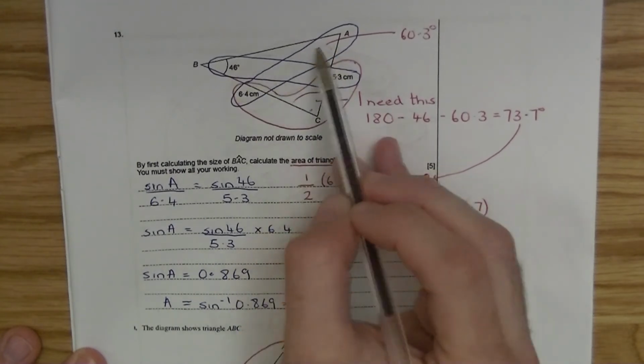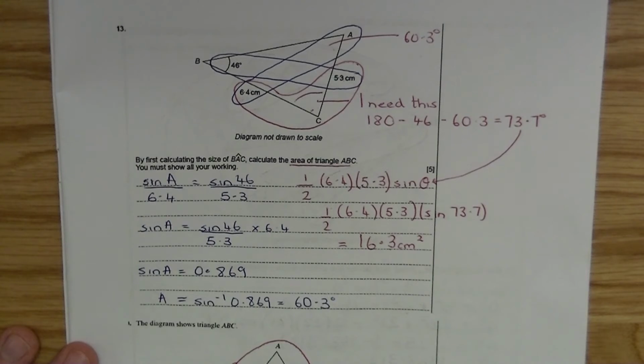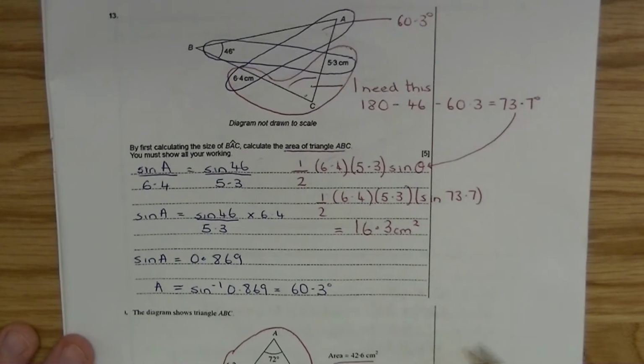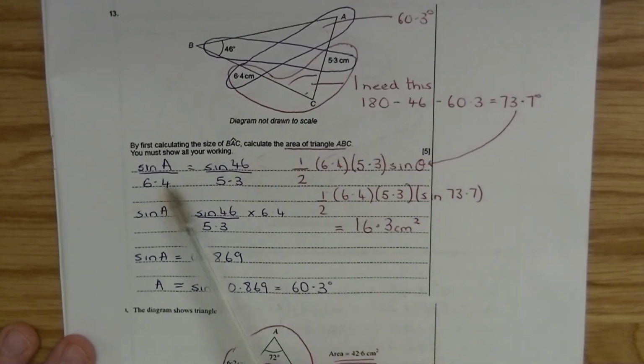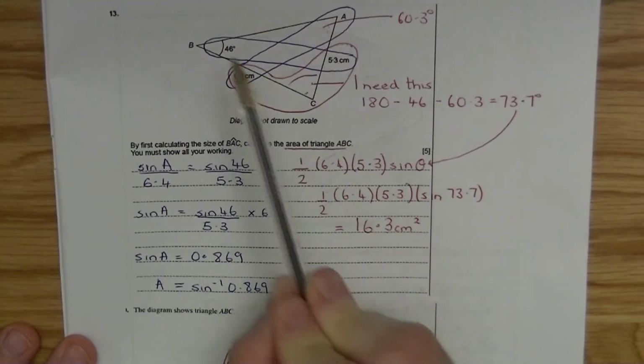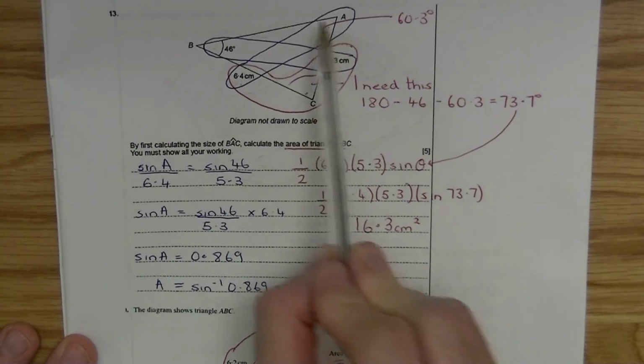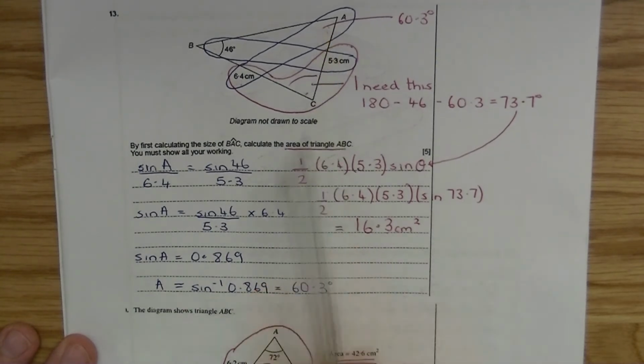But if I know 2 out of the 3 angles in a triangle, I can always work the third one out. So what I've done again, briefly, I've said that the sine of this angle divided by this is equal to the sine of this angle divided by this here. And I've gone on to work out the size of this angle to be 60.3, which I've written there.